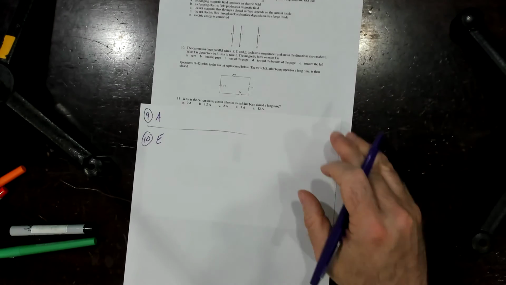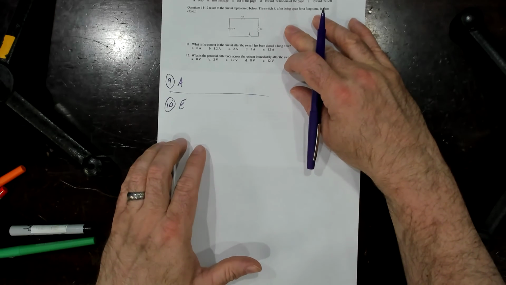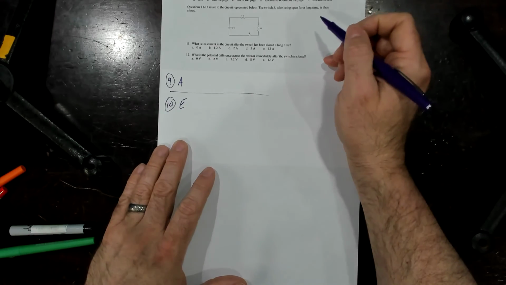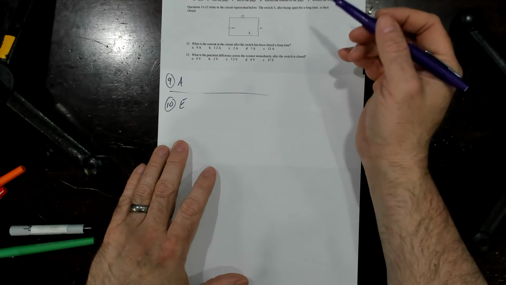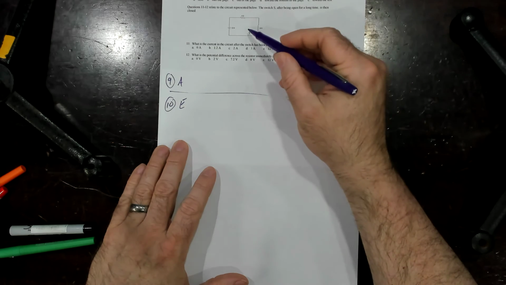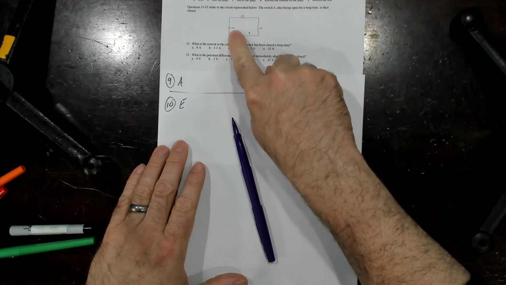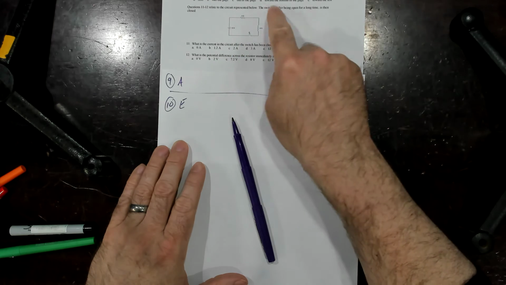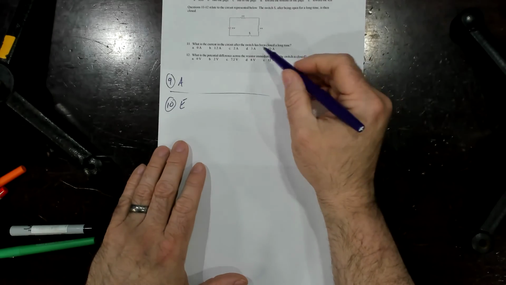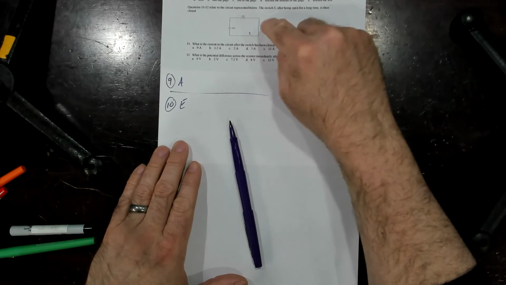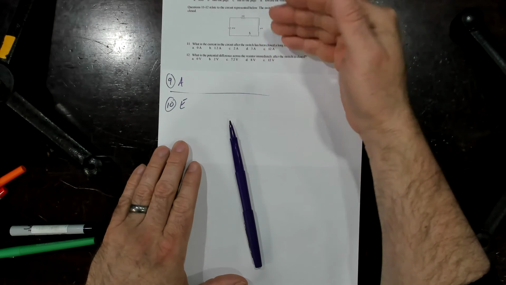Alrighty, takes me to 11 and 12 here, dealing with this little circuit. This switch has been open for a long time, so we can assume the current in the circuit is 0. Then suddenly I'm going to close the switch. I'm going to turn the circuit on. I've got this 12 volt battery, a 6 ohm resistor, and a 4 Henry inductor. What's the current in the circuit when the switch has been closed for a long time? When it's been closed for a long time, the inductor will have reached its full magnetic field strength, so it's not going to fight the current anymore.